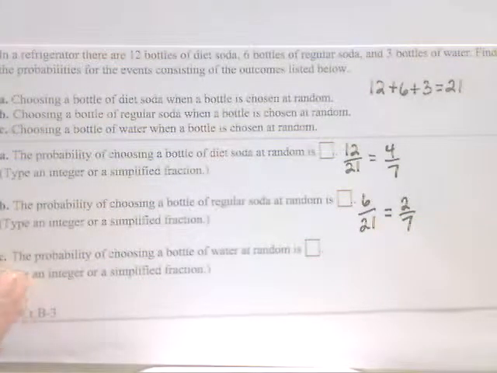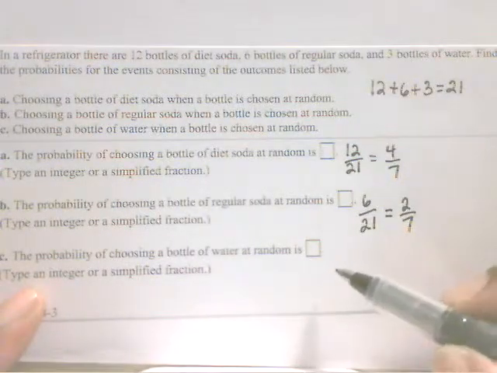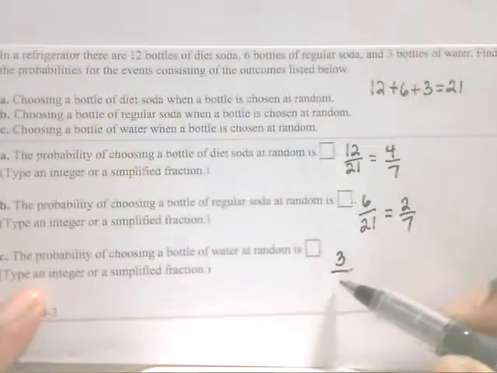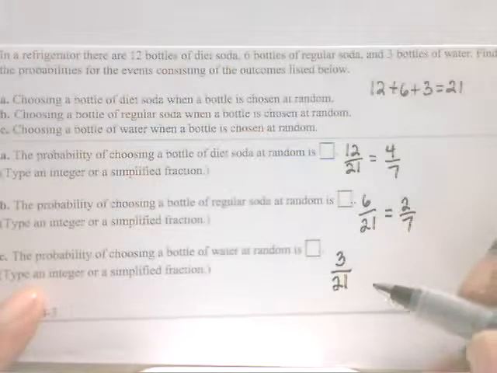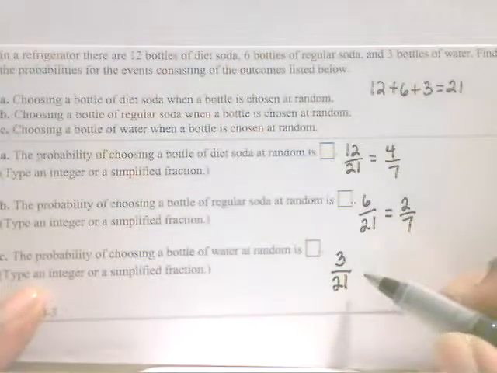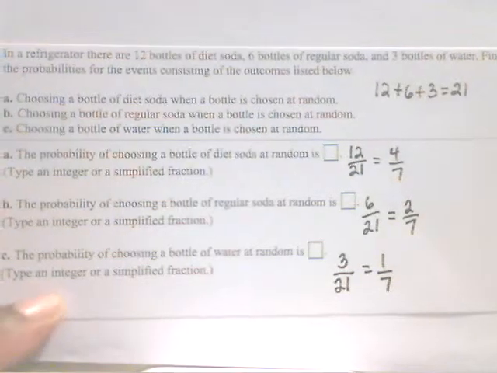And then part C, the probability of choosing a bottle of water at random. There are 3 bottled waters out of 21 total bottles in the refrigerator, so it'll be 3 over 21. And 3 over 21, if you divide the numerator and the denominator by 3, 1/7.